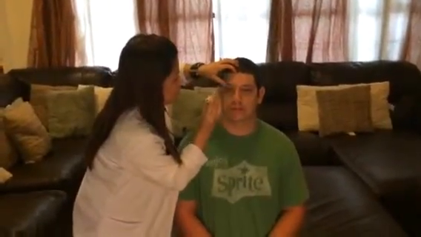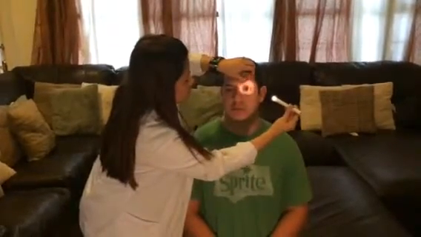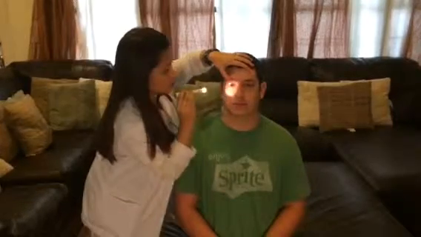I'm going to go ahead and get my penlight right now to check his eyes further. Okay, very good. What I just did right now is I checked his pupillary reaction, which is reactive to direct and consensual light. His pupils are reactive to light and accommodation, and both of them are round, which is normal.